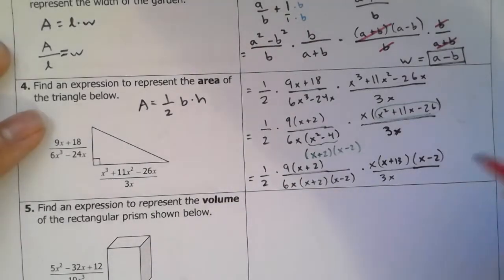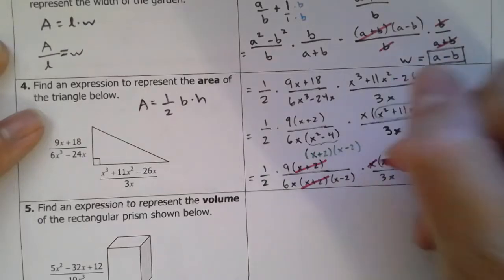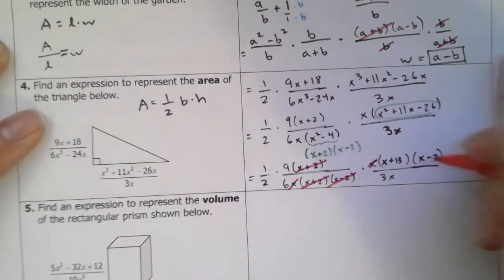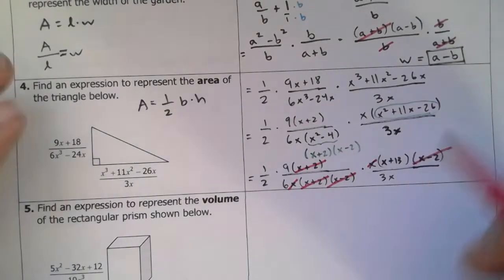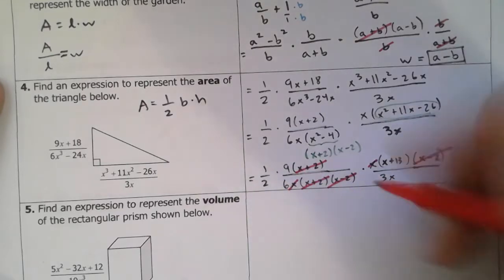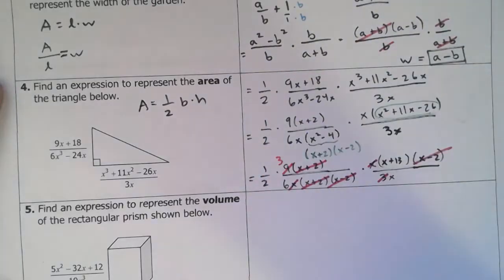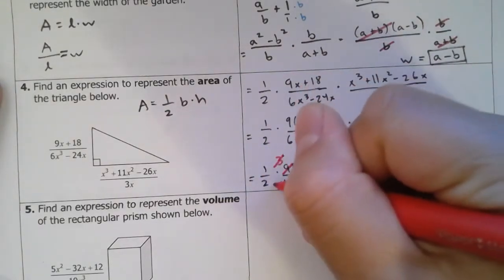I have x plus 2, x plus 2 there. This x cancels out with that x. x minus 2 cancels out there and there. And I get left with, well, I have 9 over 6 or 9 over 3. So let's cancel this guy out with this guy, and I get 3. But then I have 3 over 6. So then this guy cancels out, and then this 6 becomes 2.